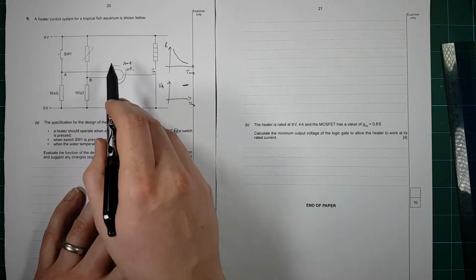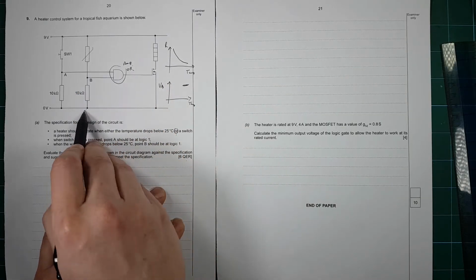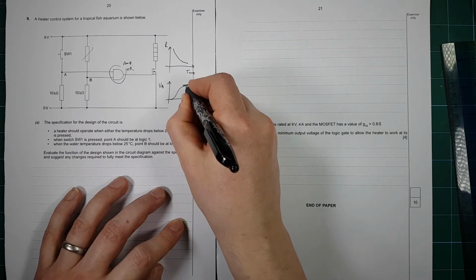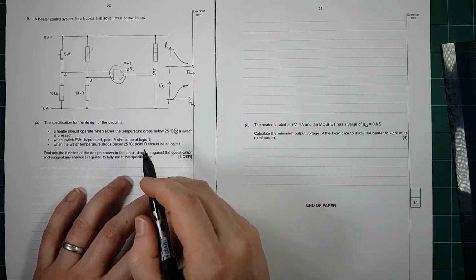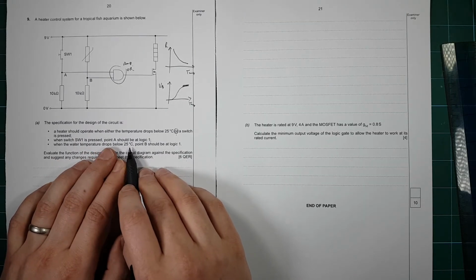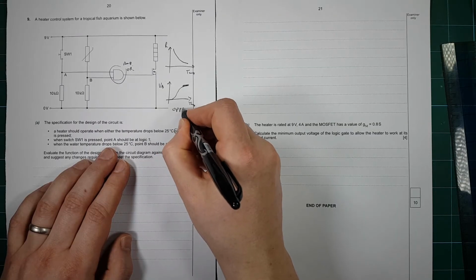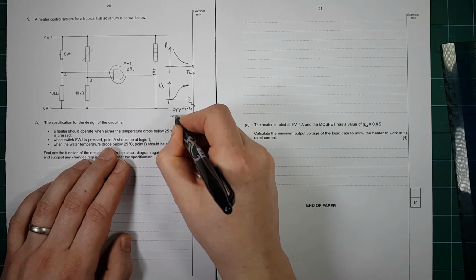And when this is very, very cold, then it's going to have a huge resistance, so B is going to be close to 0. So it's going to sort of look like that. So when the water temperature drops below 25 degrees, B should be at logical 1. So that's the opposite way around.